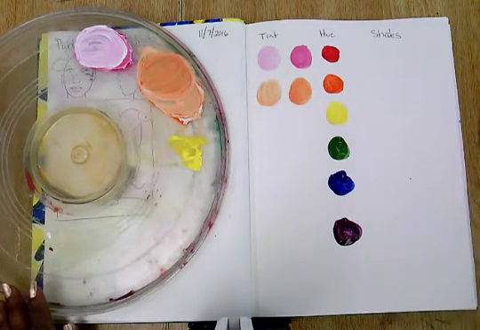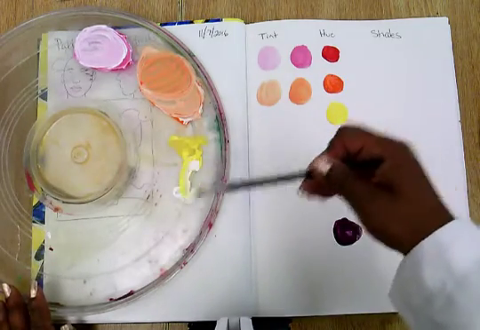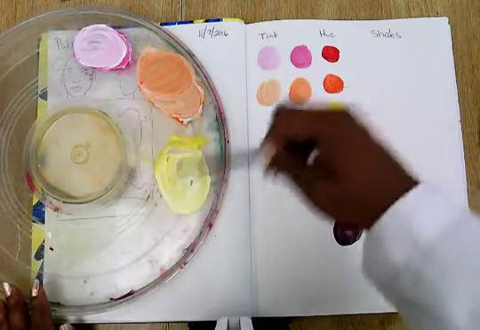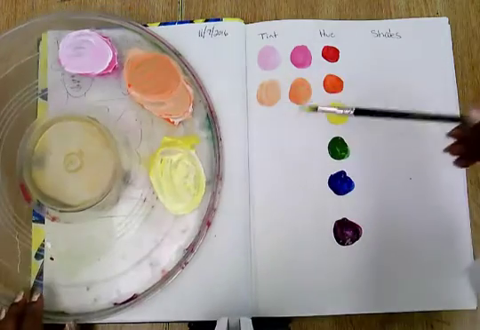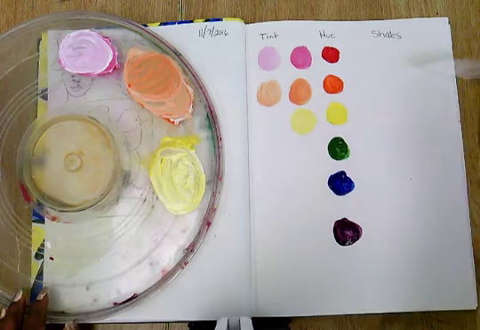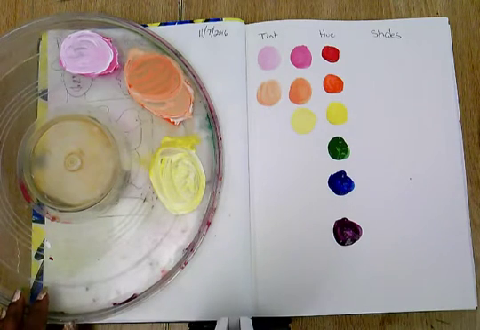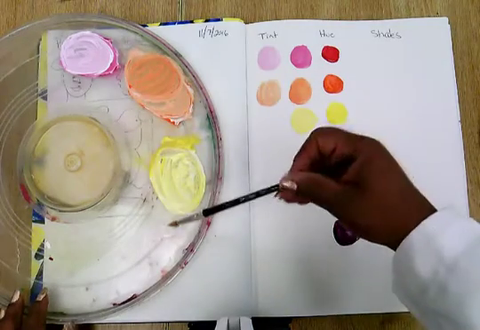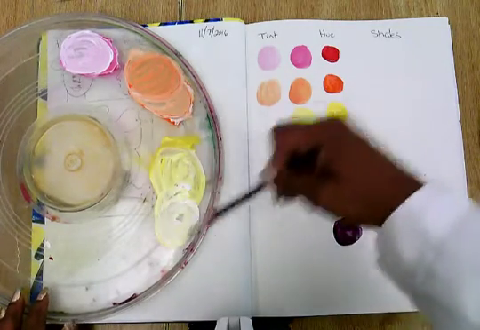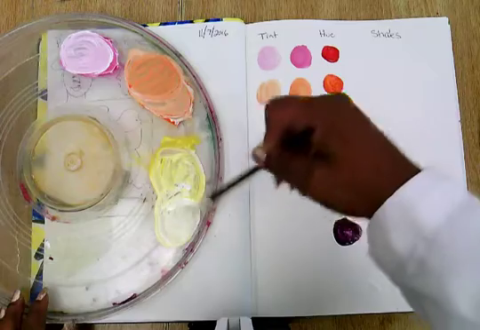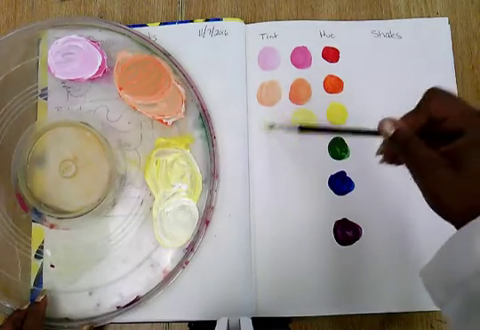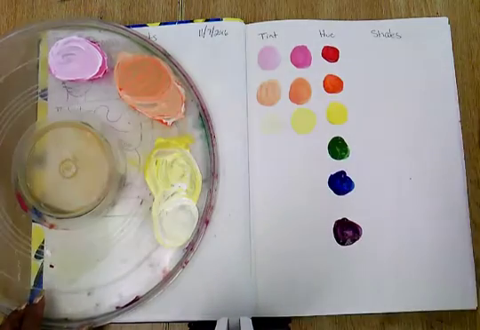Put a little bit of white on my palette. Mix those up so that it makes a lighter yellow. So there's my tint of yellow. I'm going to take some more white, put it on my palette, mix a little more of that tinted yellow to make it an even paler, lighter tinted yellow. You can barely see that on my paper.